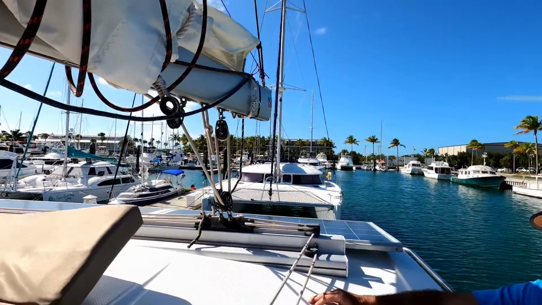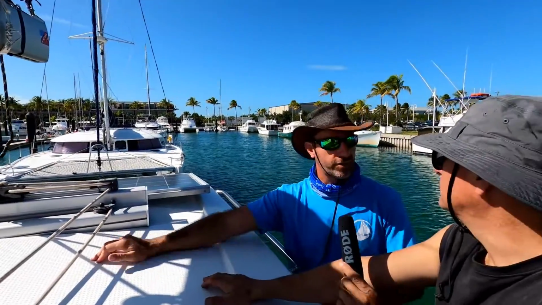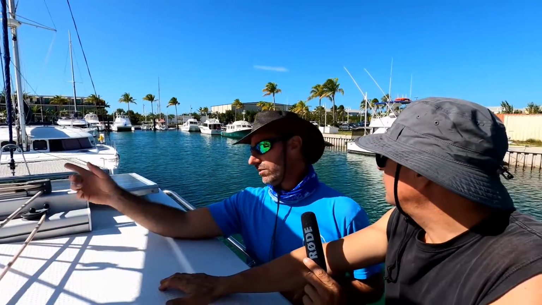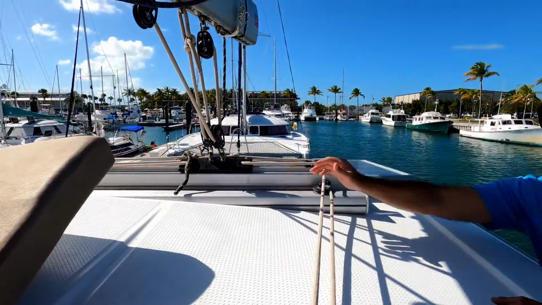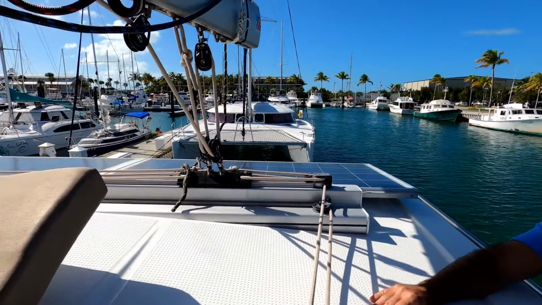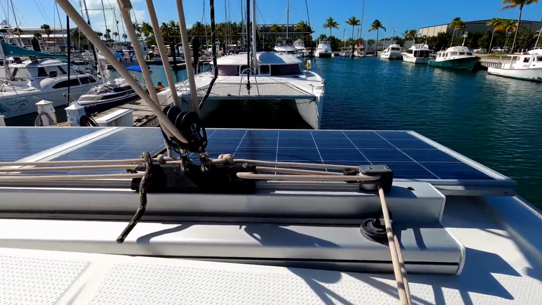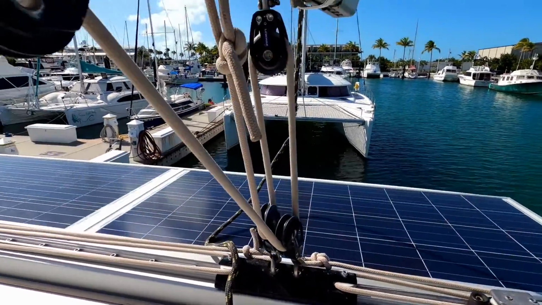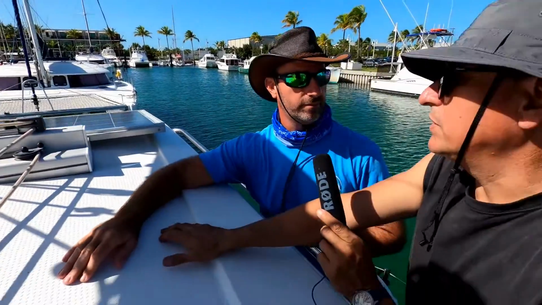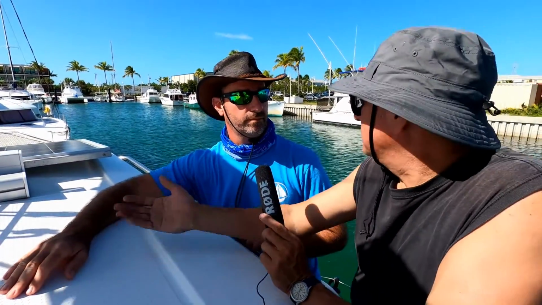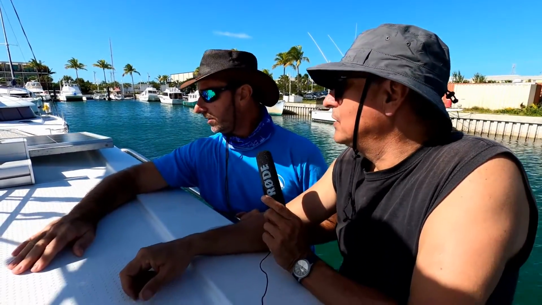They do have some lubrication, especially not so much for the block and tackle, but for the tracks, so they can slide. Some dry lube is very good, especially for the sail. You want that very well lubricated because it's a big sail. It's very simple.